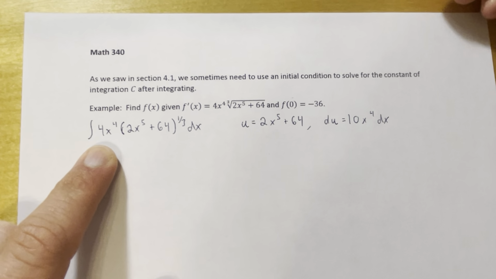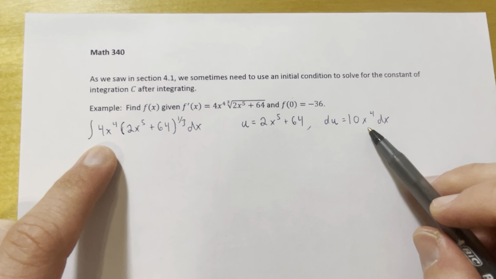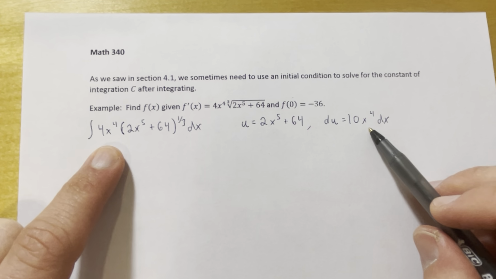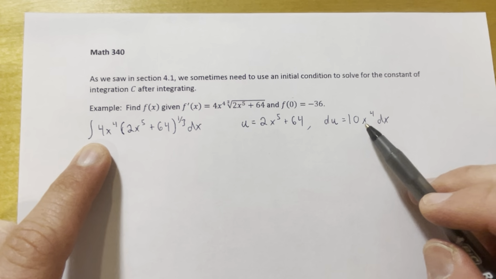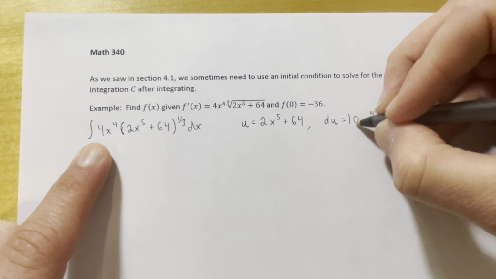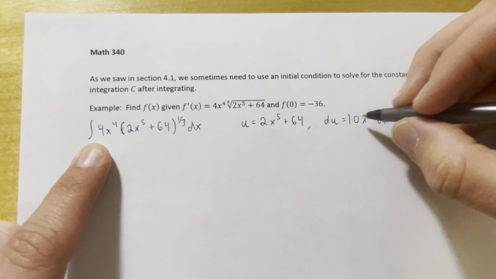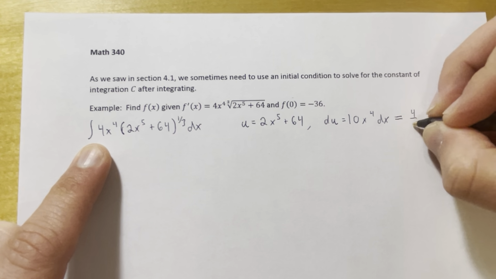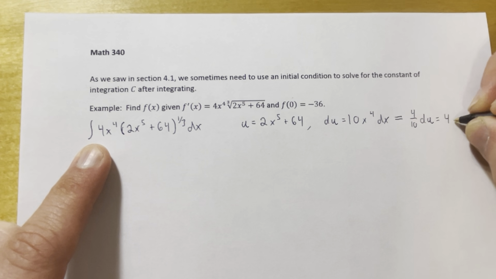Looking at what we actually have outside of our parentheses, it's pretty close to what we see here. We have the x to the fourth, but where I have a 4 in my integrand, I have a 10 over here. So once again, as we've seen multiple times now, we want to force a 4 to appear here, and I can get that by multiplying both sides by 4/10. 4/10 du equals 4x to the fourth dx.